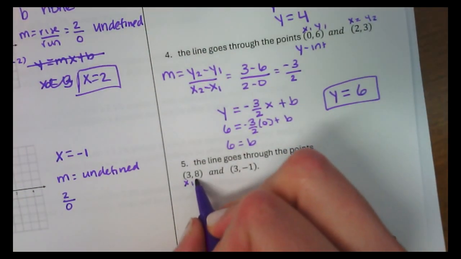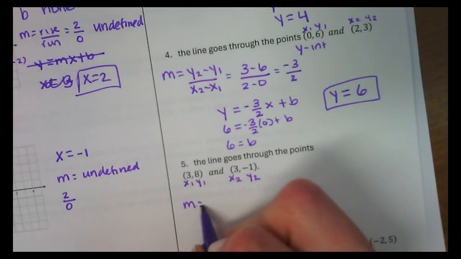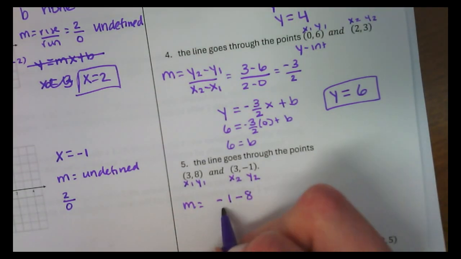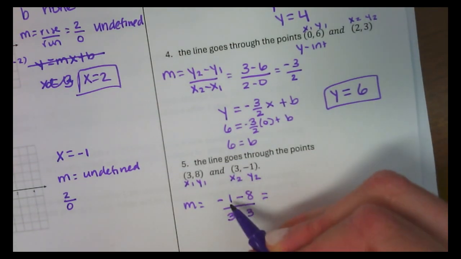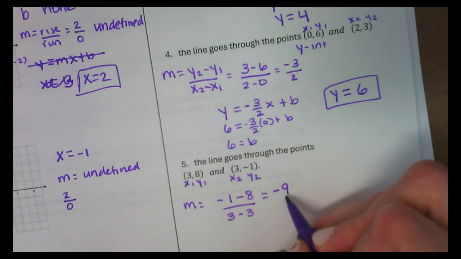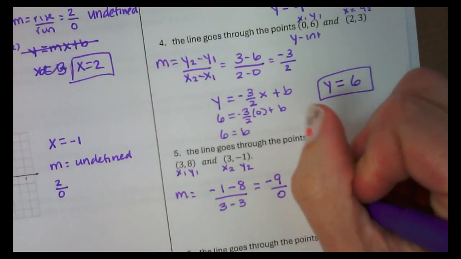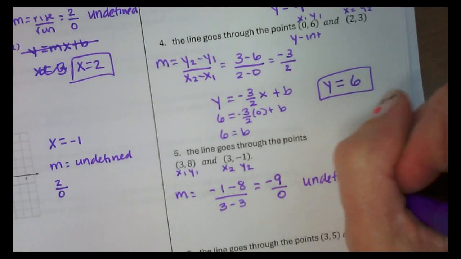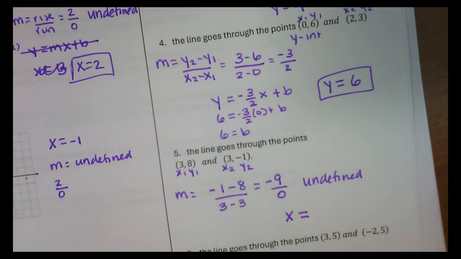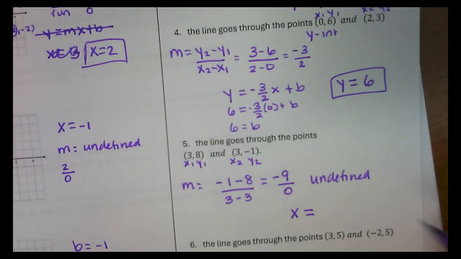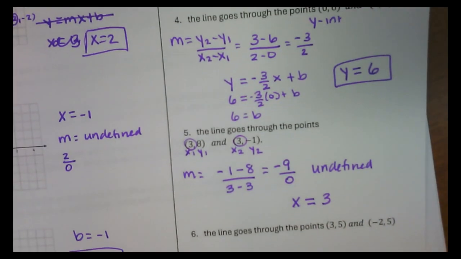Alright, the line goes through these points. So we're going to use our slope formula again, x1, y1, x2, y2, -1 minus 8, and 3 minus 3. When I subtract on the top, I get -9. When I subtract on the bottom, I get 0. This means it's undefined. Whenever it's undefined, it's telling you it's an x equals. It's a vertical line. What does x equal? X is always equal to 3.